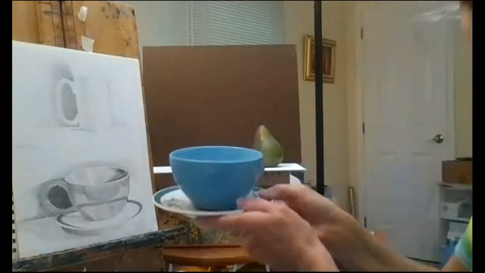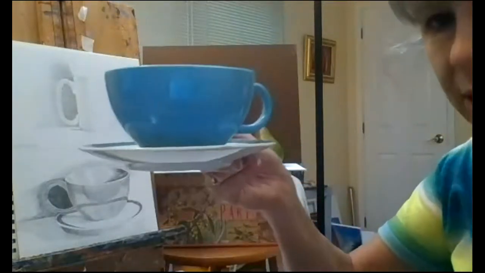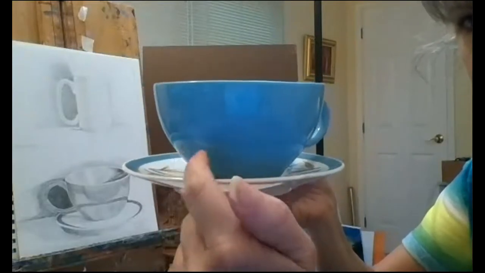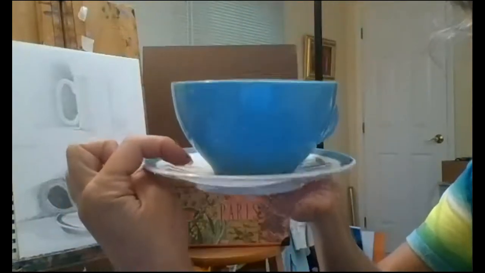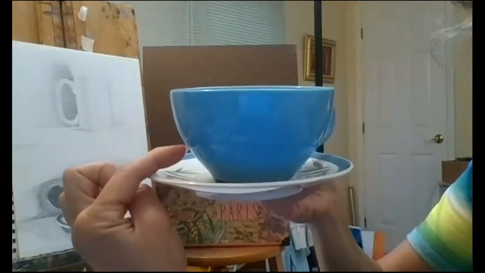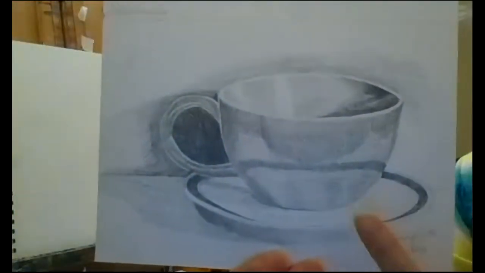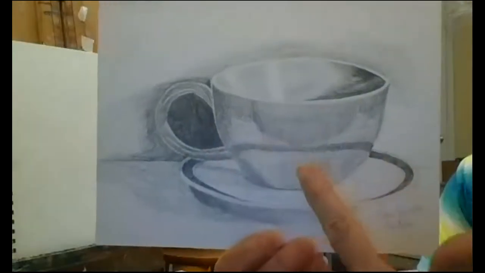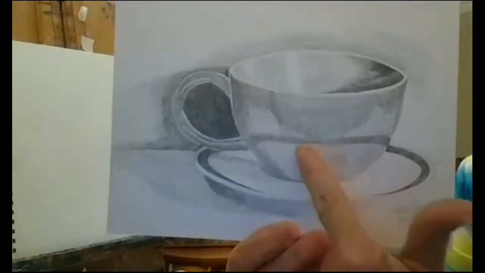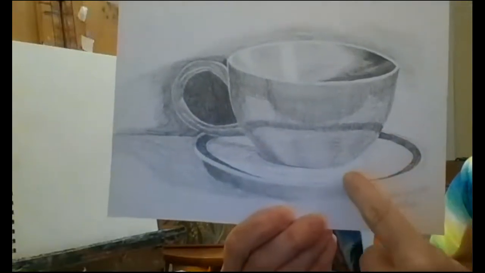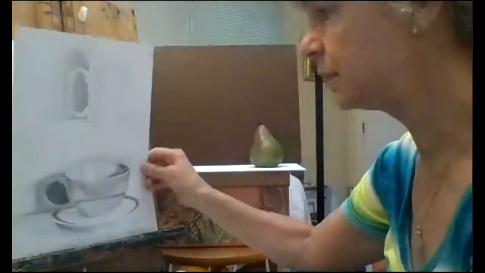Now on this, as I show it to you closer, you can see right here there's reflected light because the light hits the saucer in here, and then it creates this light on the object. So that's why when I drew it, this whole line here happened on the mug, because of the rim, there's this design on the saucer.